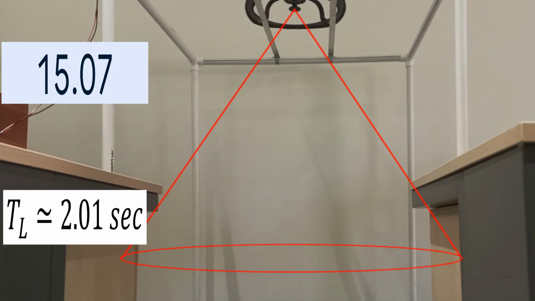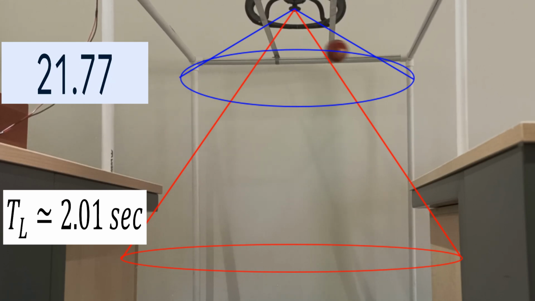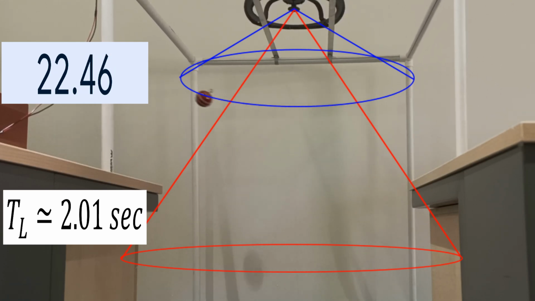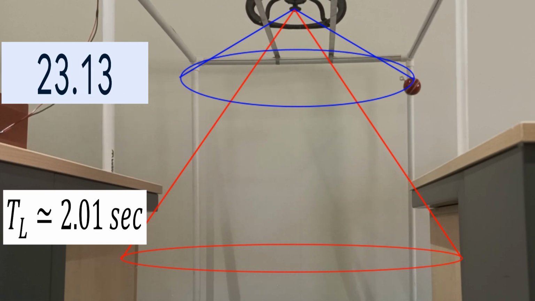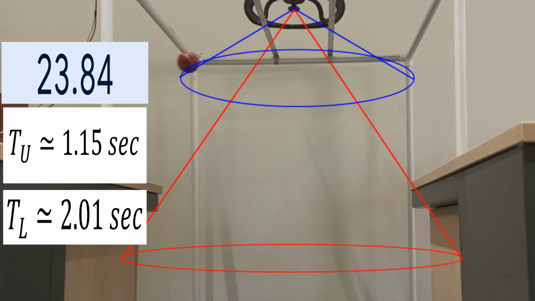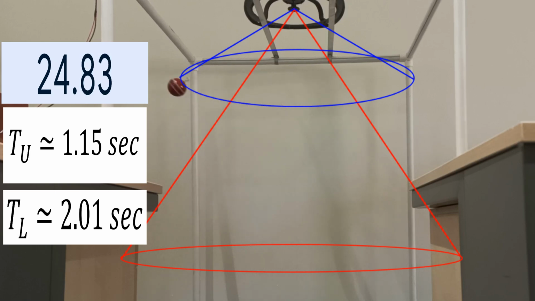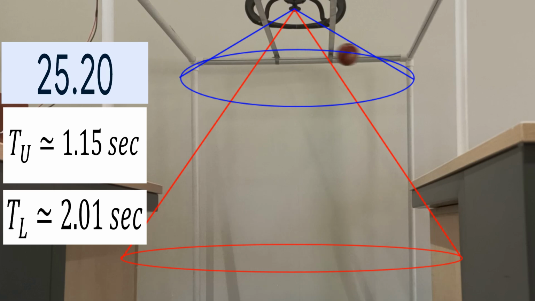Now let us change the length and see once again in slow motion. So what we see is that this time it is much smaller, 1.15 second. So we can see that angular velocity has increased, and we can also observe that angle alpha which this cone is making has also increased.